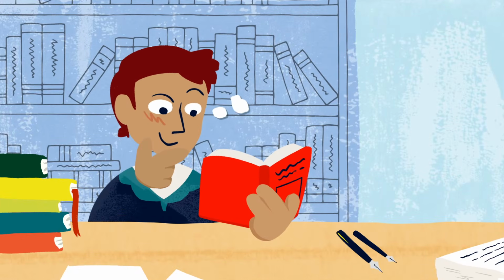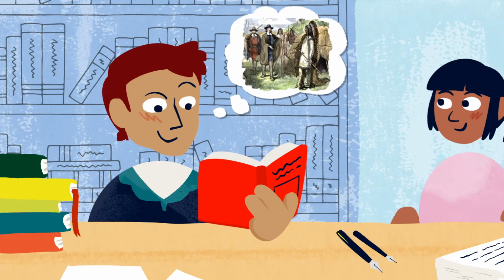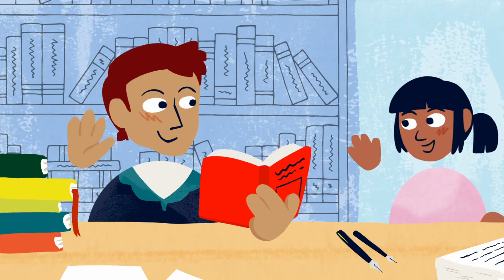Historians use timelines to teach us about important events from the past. But you can make your own timeline.